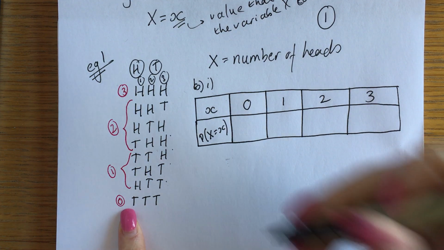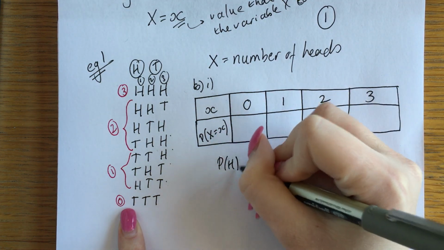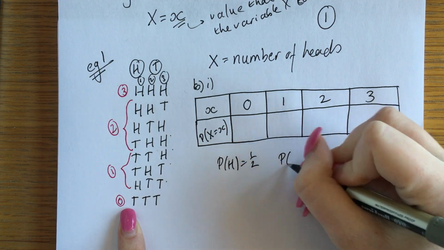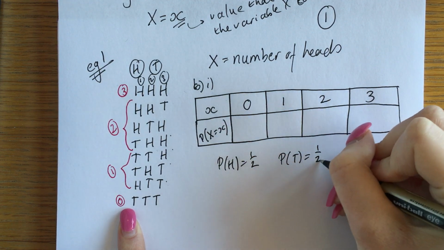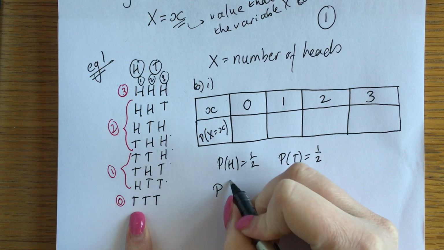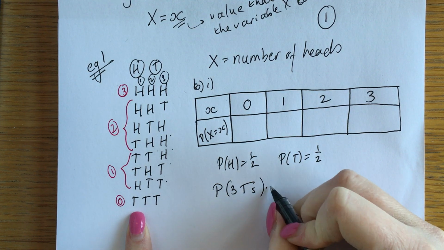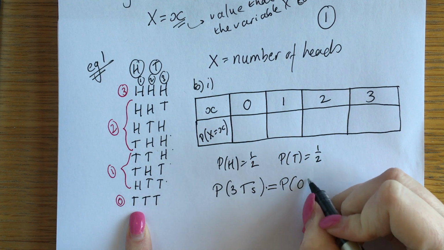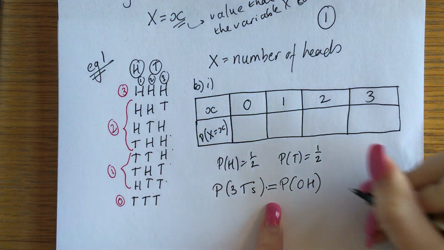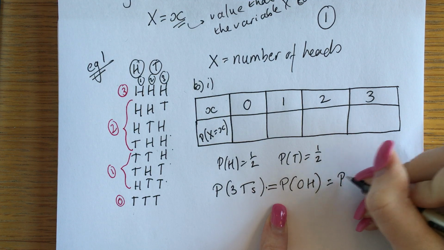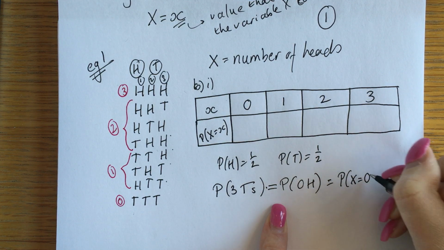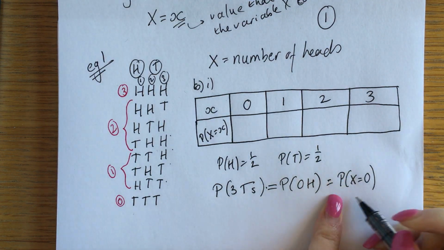Probability of getting a heads is a half, and the probability of getting tails is a half. So the probability of getting 3 tails, which I could also say is the probability of getting 0 heads, which I'm going to write as x is equal to 0. So this is what we would really need.